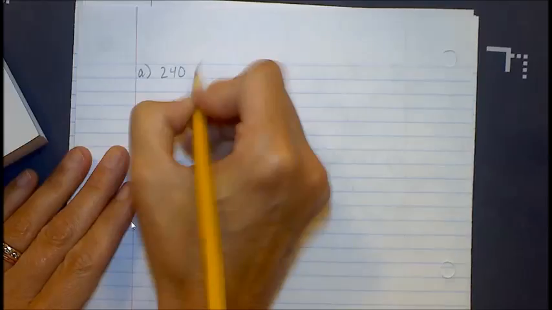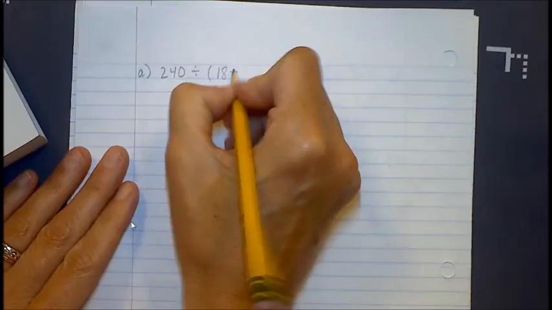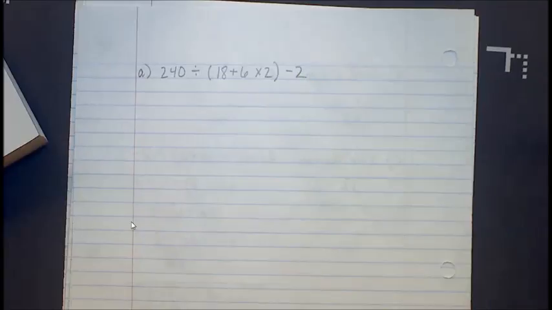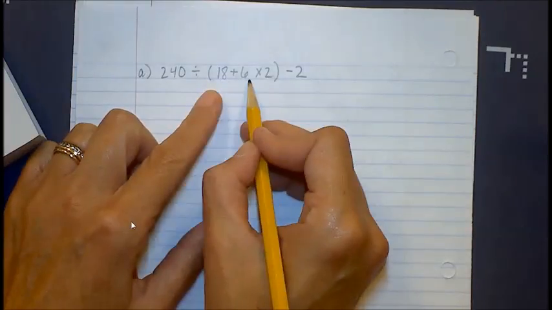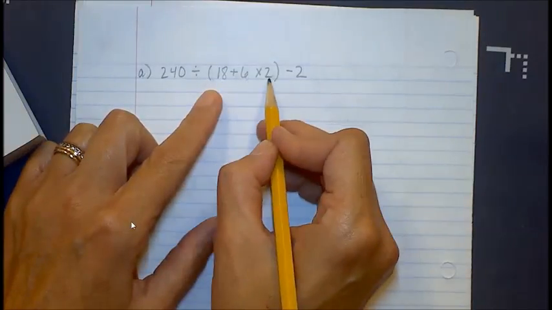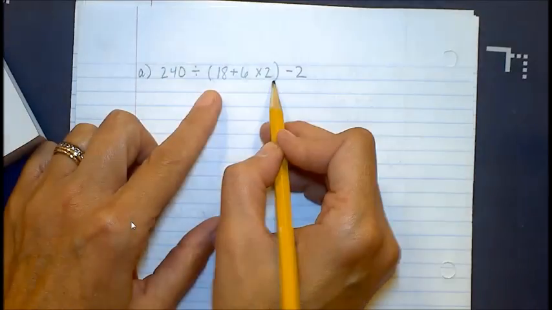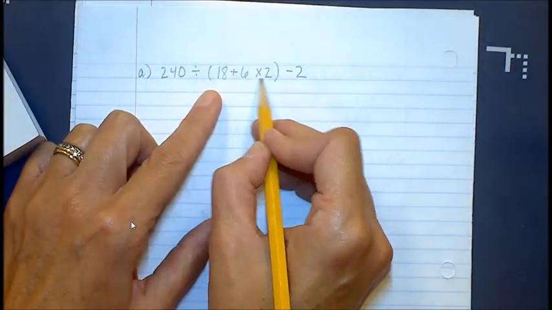So part A here is 240 divided by parentheses 18 plus 6 times 2 minus 2. All right, so we know we have to go to the parentheses first for this one, right? So let's focus here, the parentheses. We've got 18 plus 6 times 2. Oh, we've got an extra operator in here, don't we? So inside of the parentheses, what are we going to do first? The 6 times 2, right?